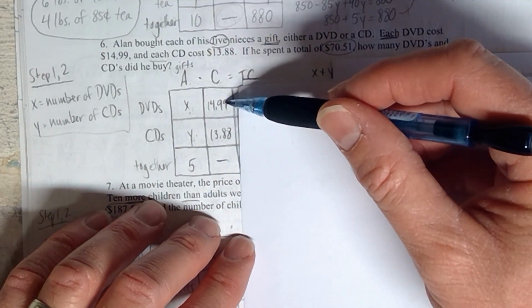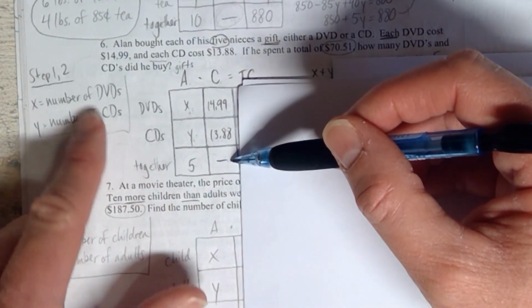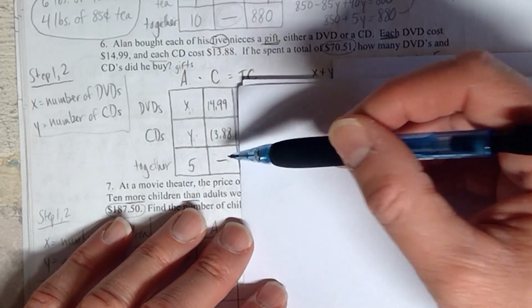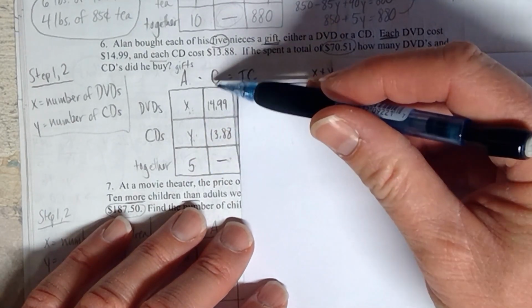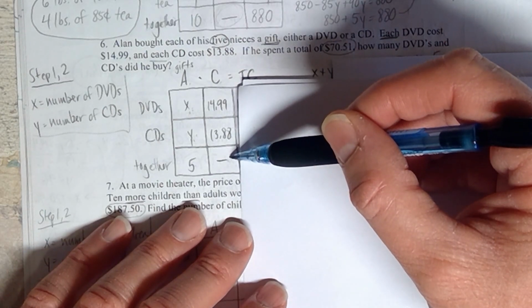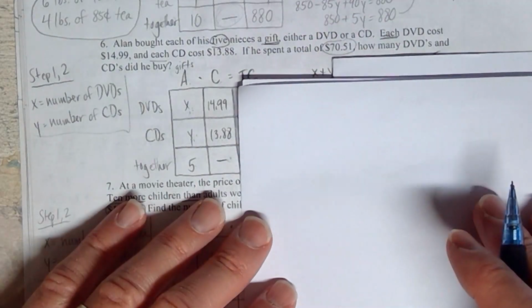Some of them cost this much and some of them cost this much. And so there isn't a number for that. We also don't have a variable for it for this box. So, again, third row, second column, if you don't know what the number's equal to and you don't have a variable for it, you can leave it blank.